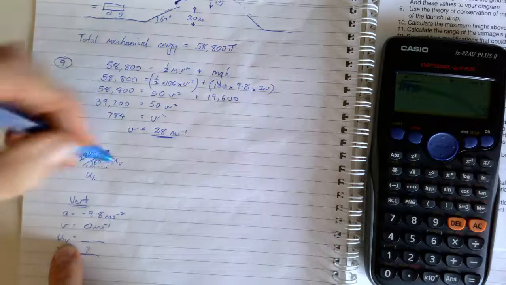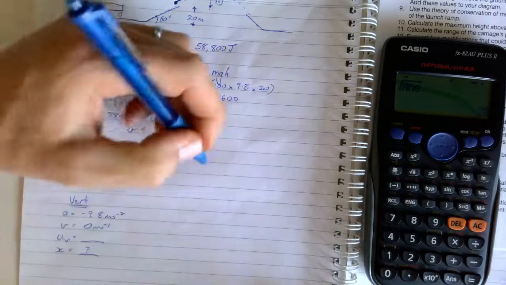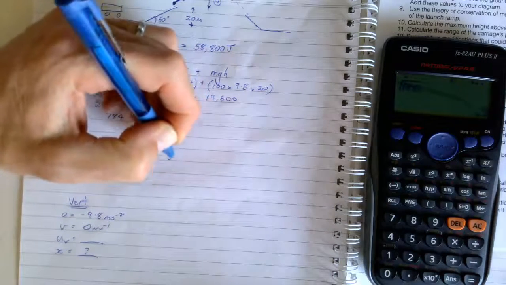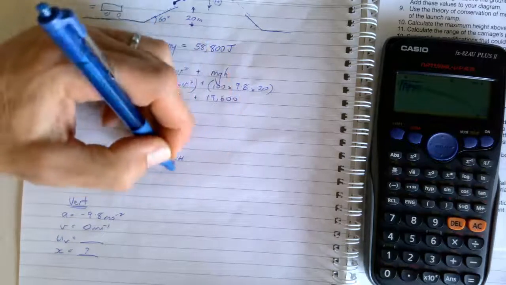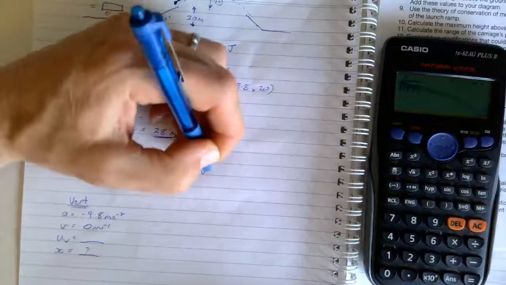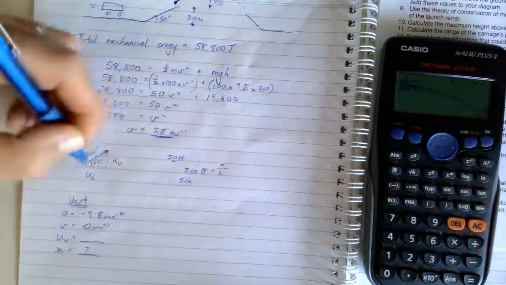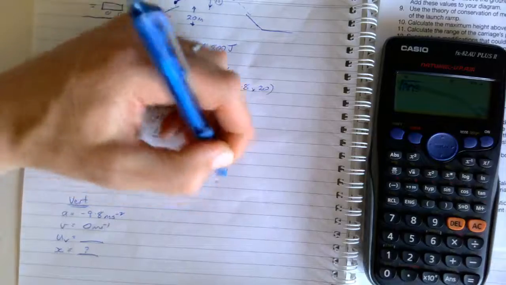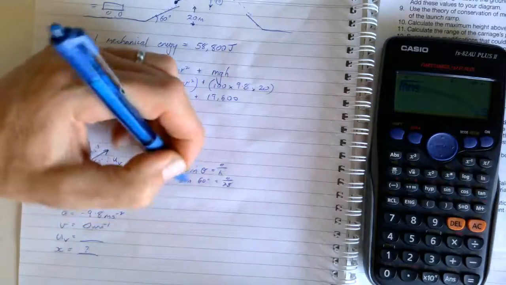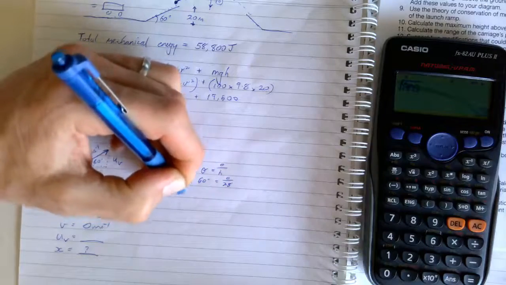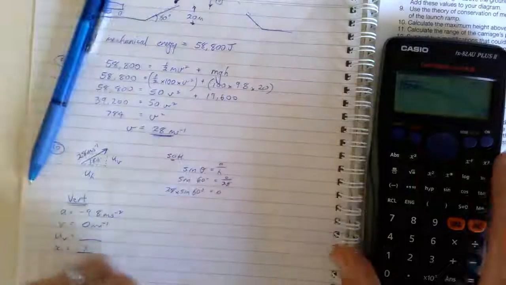Alright, our initial vertical velocity is this value here, and that is the opposite side of our triangle. So we're looking at sine theta equals opposite over hypotenuse. So sine 60 equals opposite over 28, times both sides by 28. We've got 28 times sine 60 is going to give me my opposite.